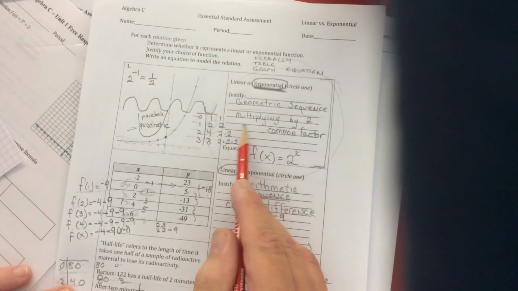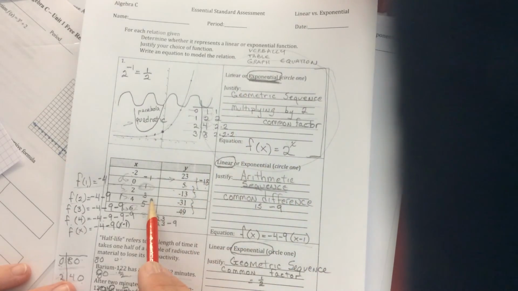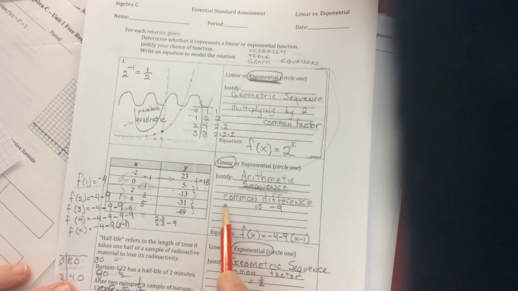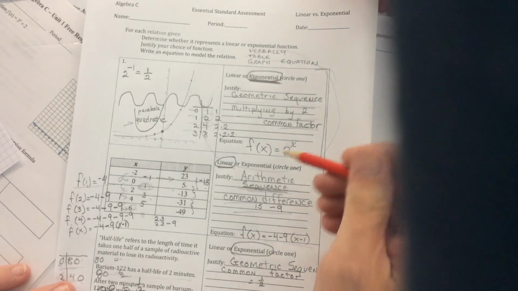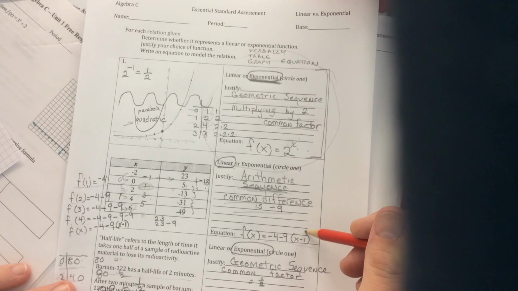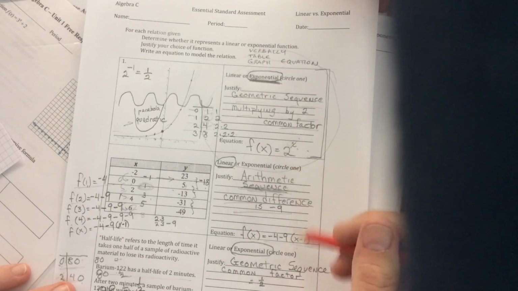Here's what you needed to do to be able to pass the standard. You needed to be able to tell an exponential, know that it was a geometric sequence, that you were multiplying by a common factor. You had to recognize this was linear because it was an arithmetic sequence, and you had to be able to tell me what the common difference was. And for both of those, you needed to tell me what the explicit formula was, the equation like this.